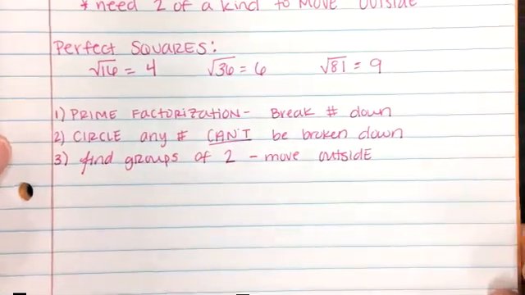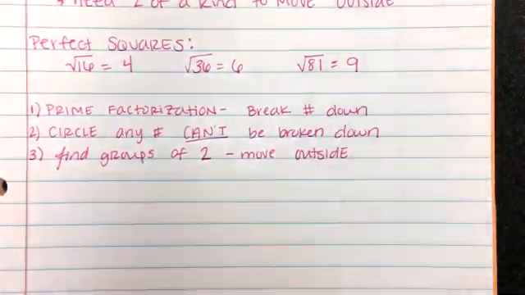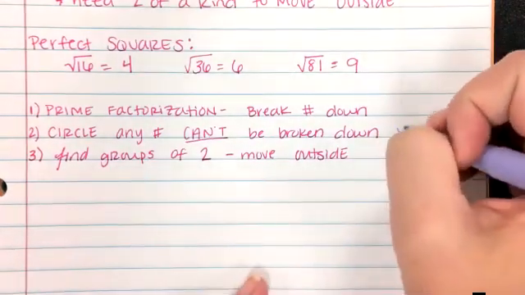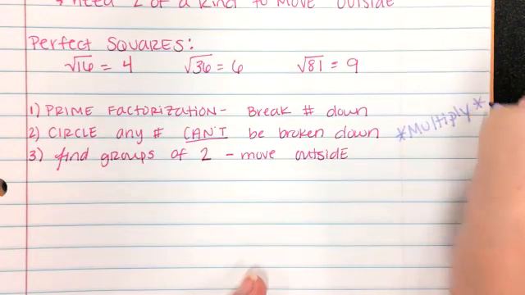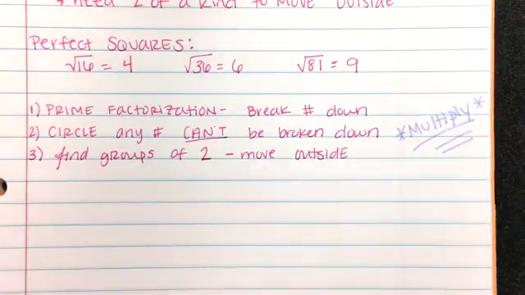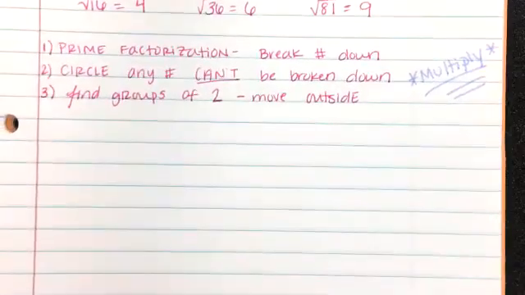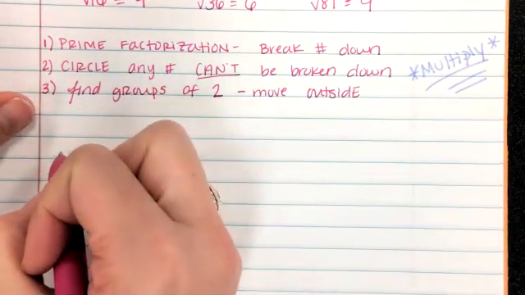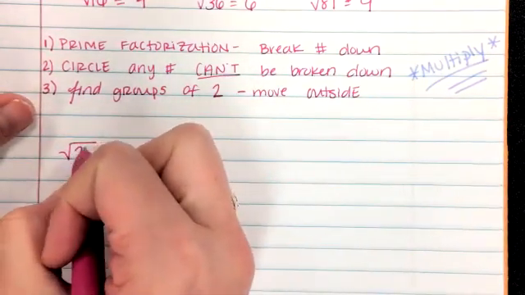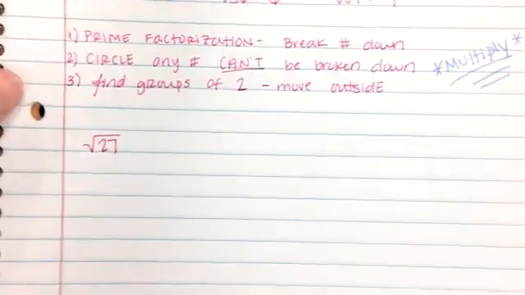The only thing we are doing, and make sure you write this down, is multiplying. Every step is multiply. We are not adding, we are not subtracting. Everything is multiplying today, okay? Okay, so let's do 3 examples. So my first example is going to say the square root of 27.